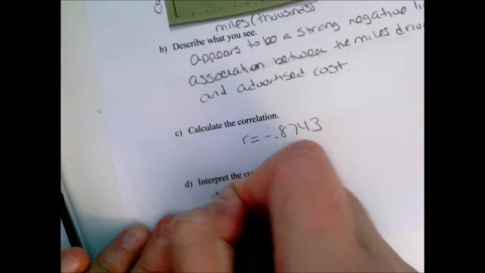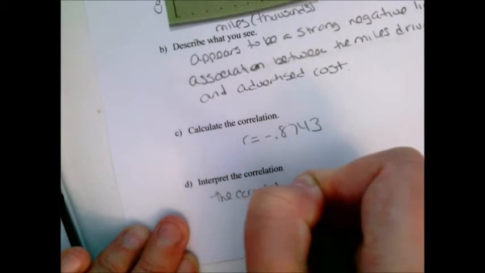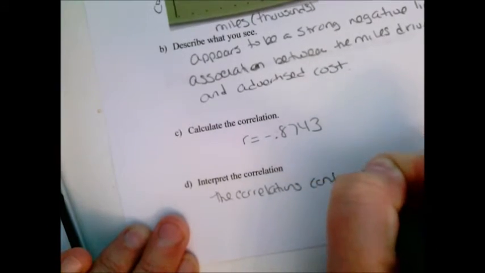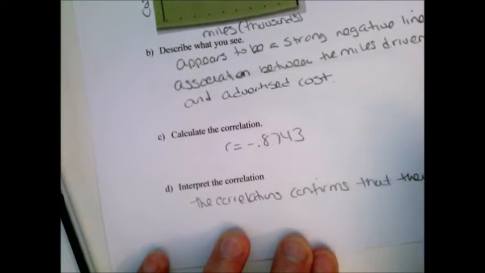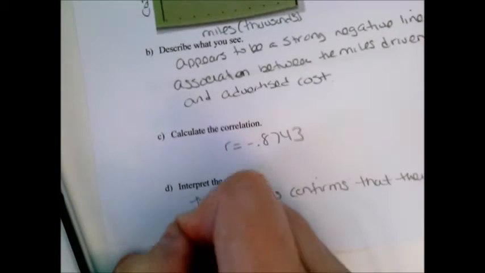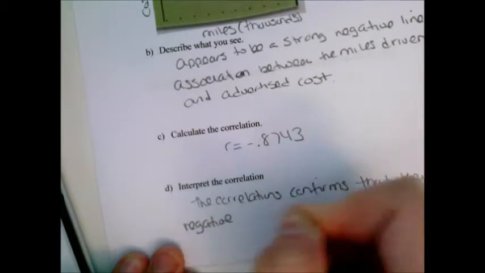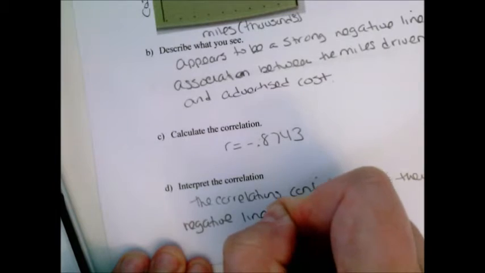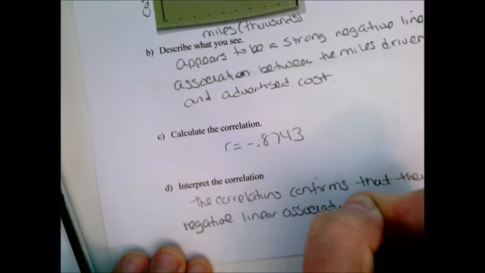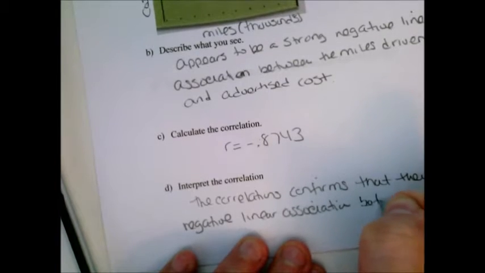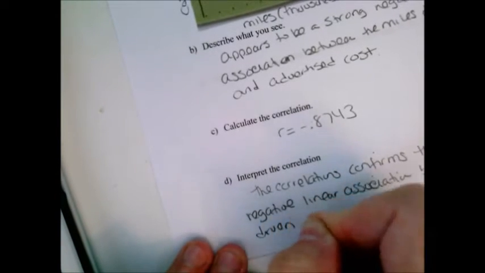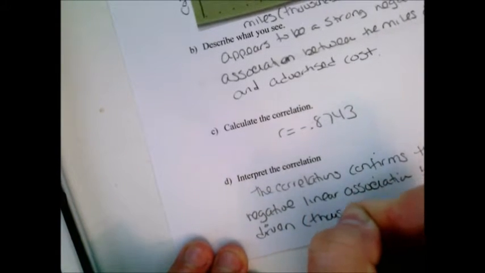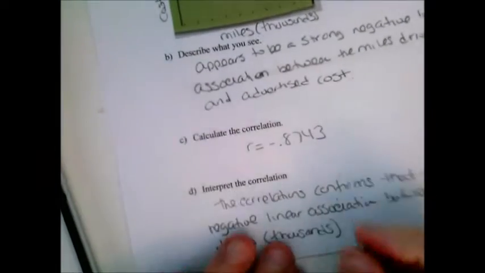Alright, interpret the correlation. So the correlation confirms that there is a strong negative linear association between the miles driven, I'm again going to put in parentheses thousands, and advertised cost.